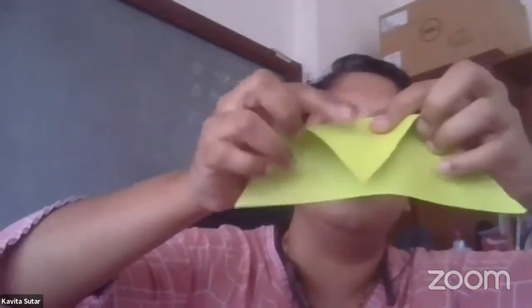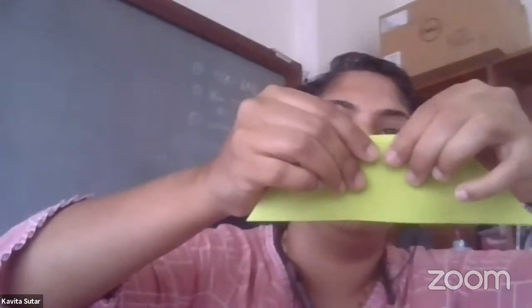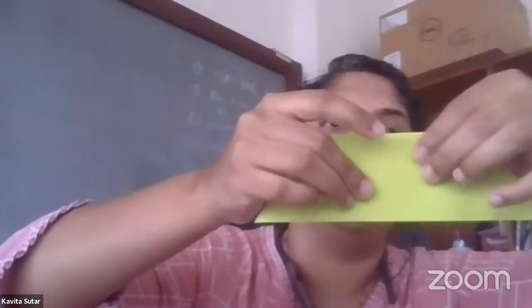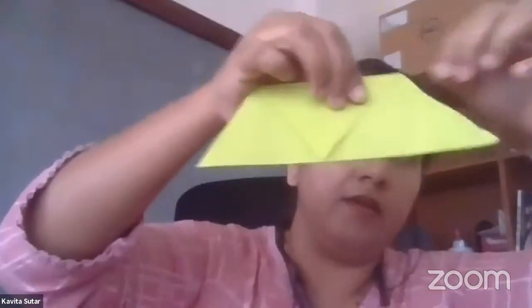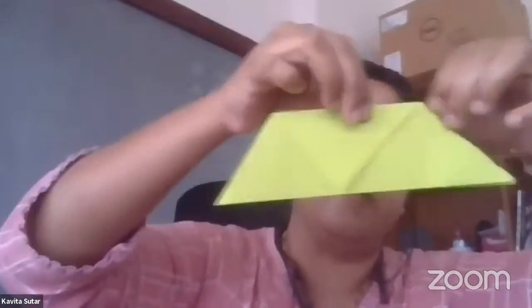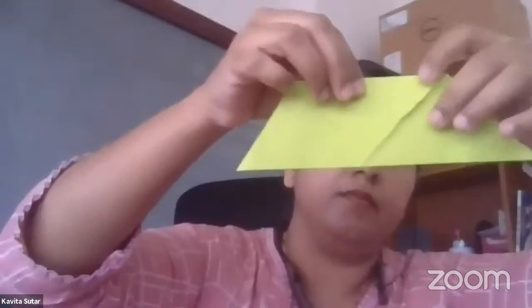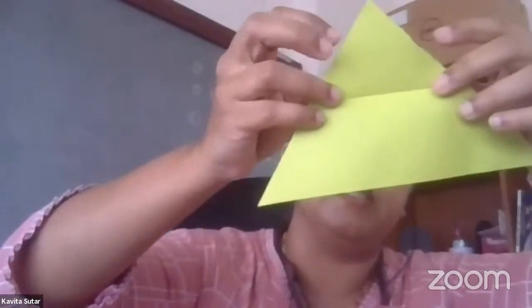So the midpoint theorem in geometry tells us that I've identified the two midpoints here, and if I fold like this, I will have this parallel to the base. So that's what I'm doing here. So I've got this.